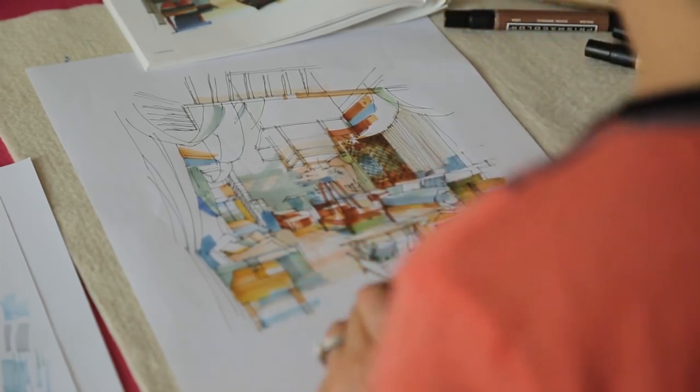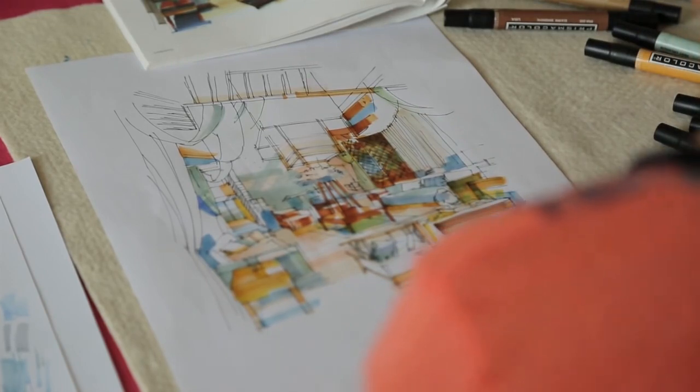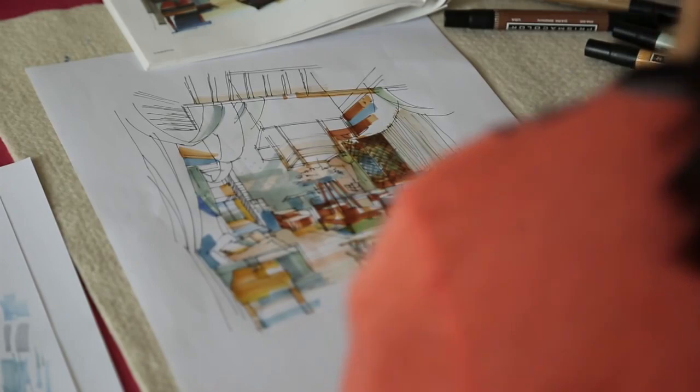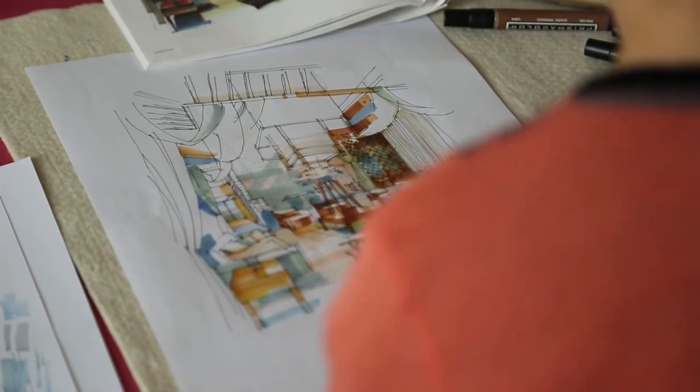So by adding another layer of bluish to the yellow and the brownish color, it gives a lot more energy to it.